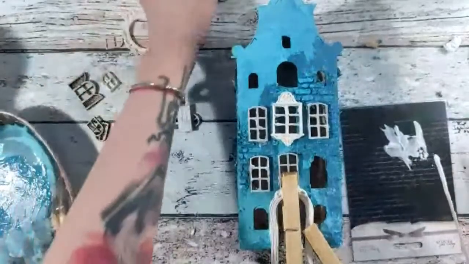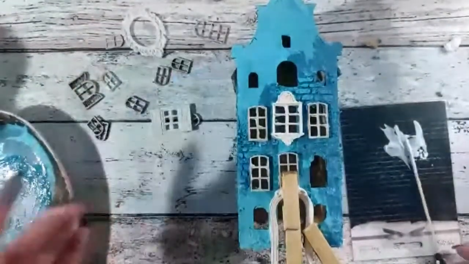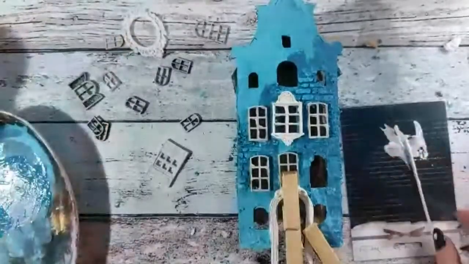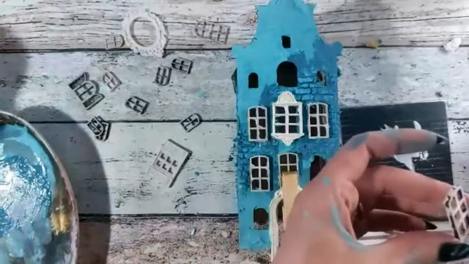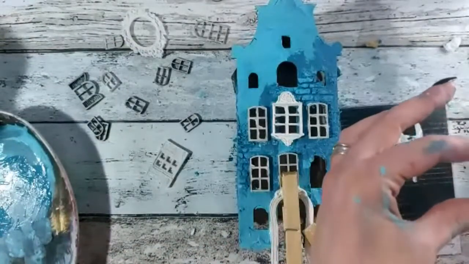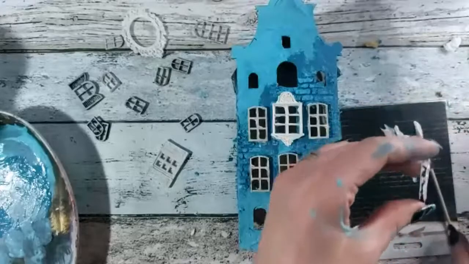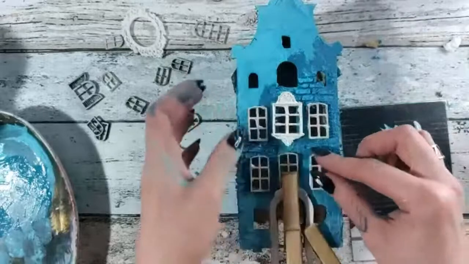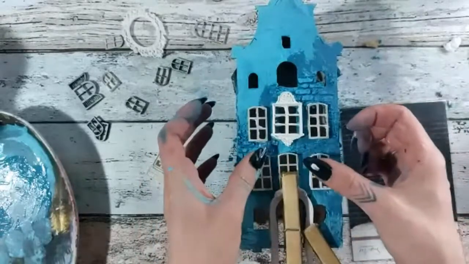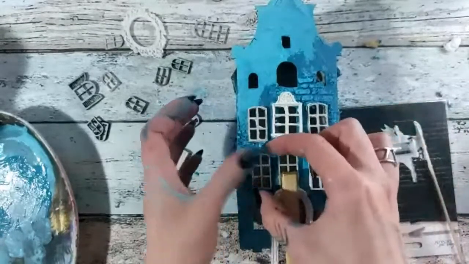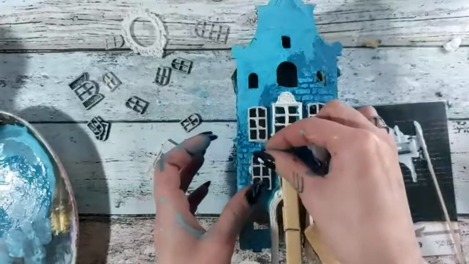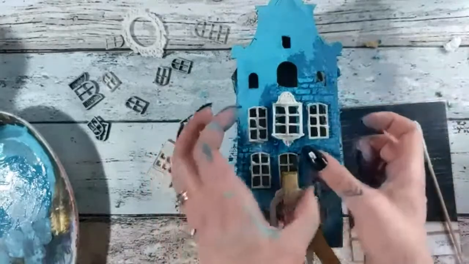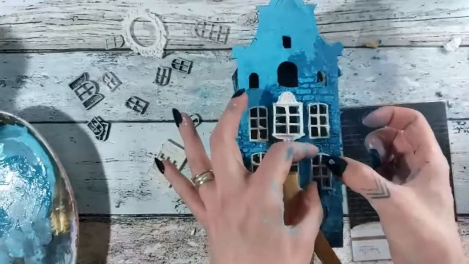Okay. And after the live stream is over, I will add the light inside of my house. I will use either printed acetate or acetate with alcohol inks to block all of the windows. Oh, maybe vellum. I didn't play with vellum for a really long time. And I think it will work just nice for that project. Okay, stay.